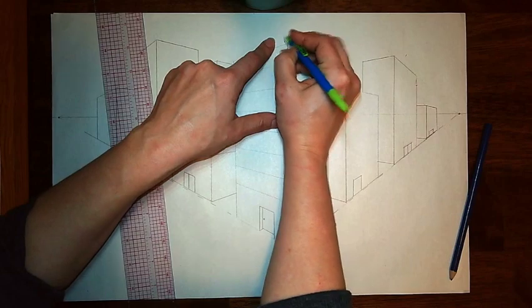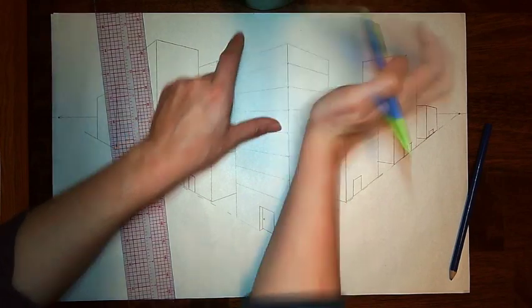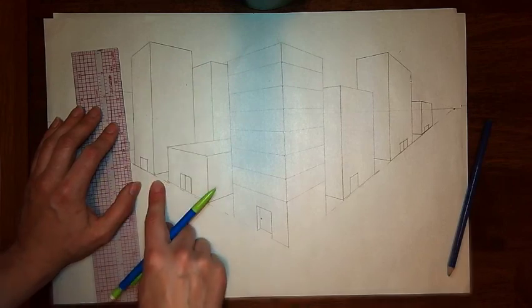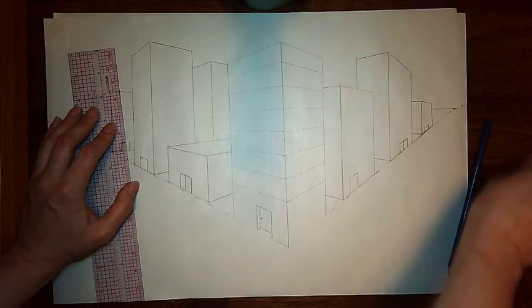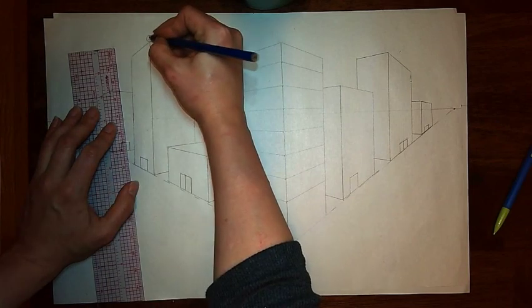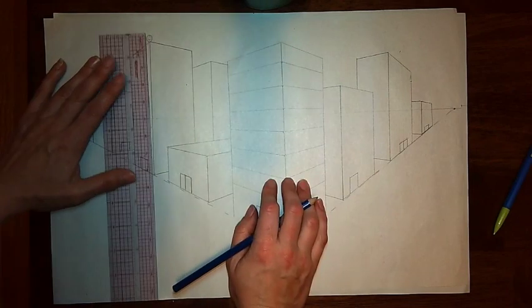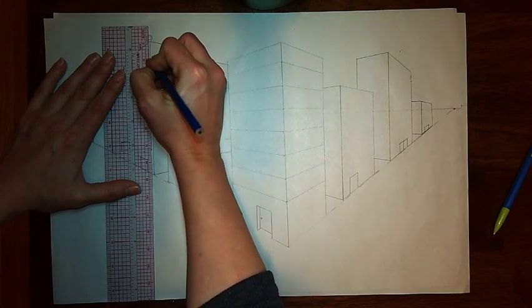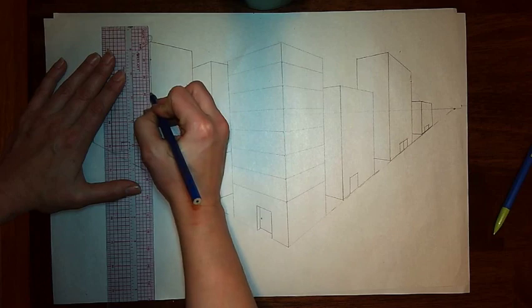Now we can erase our stick figure. And we're going to go to a different building. I'm going to create the stick figure back on this building. I'm going to make little buttons down his torso for his button-up shirt.